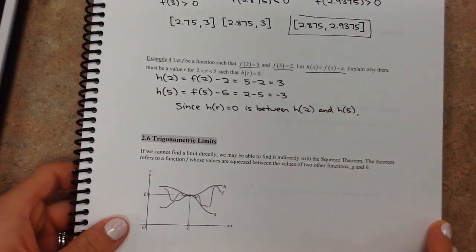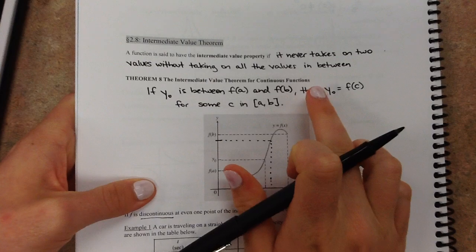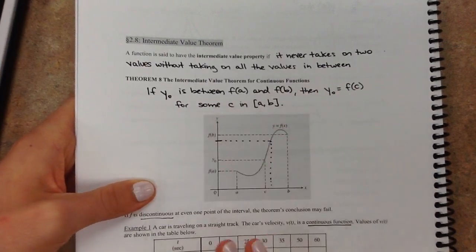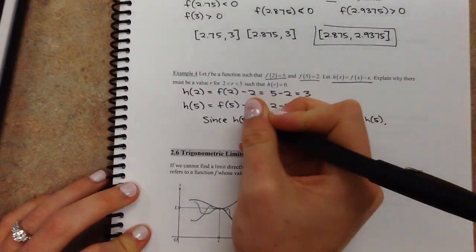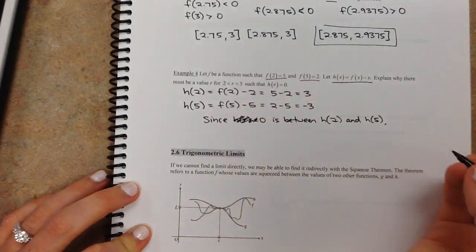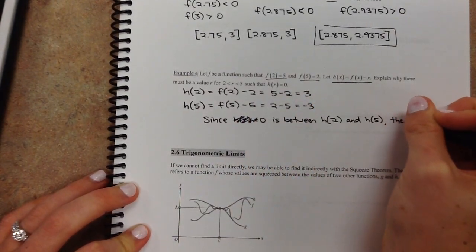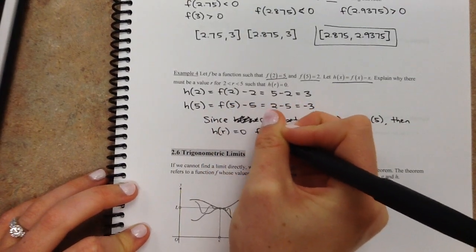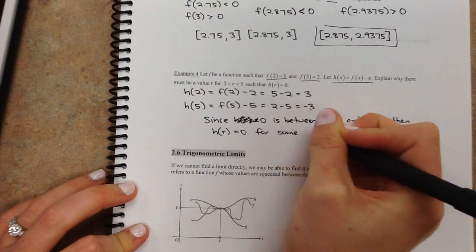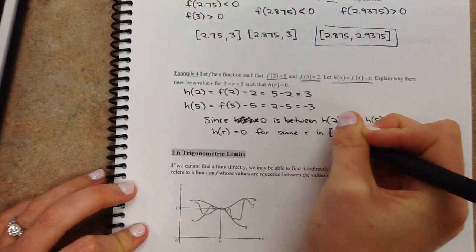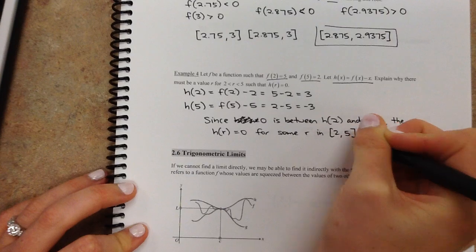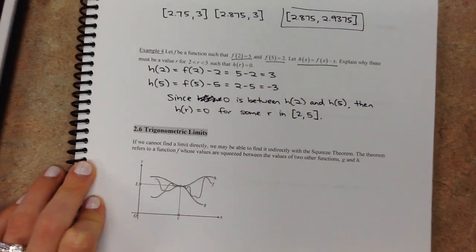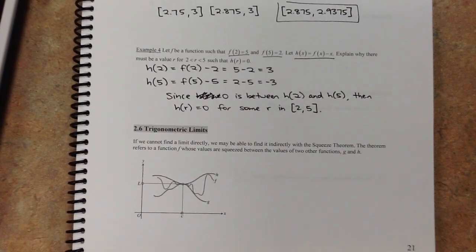Okay, and then, whoops, sorry, that's off the screen. I'm going to go back. Then y naught equals f of c for some c. So then we can say then, actually we don't really need this. Let's say then h of r equals 0 for some r in, and then restate that x interval. So you're basically, like I said in the previous problem, you're just taking the intermediate value theorem, plugging in the actual numbers for the problem, and kind of restating it. All right, so that's it.